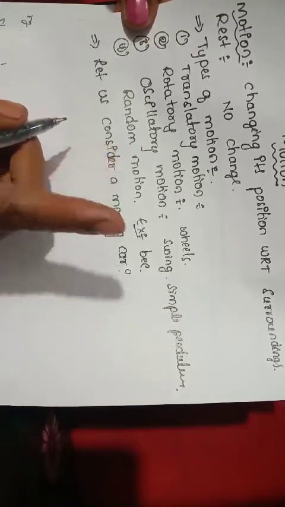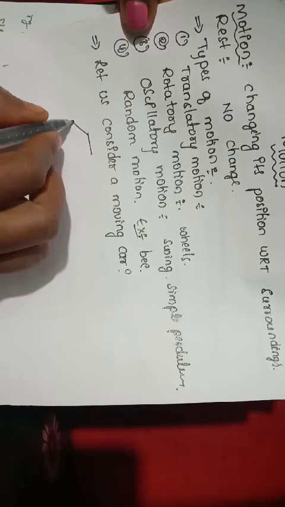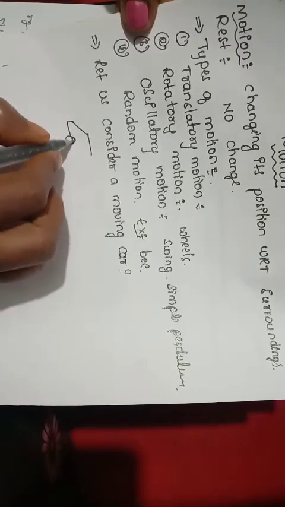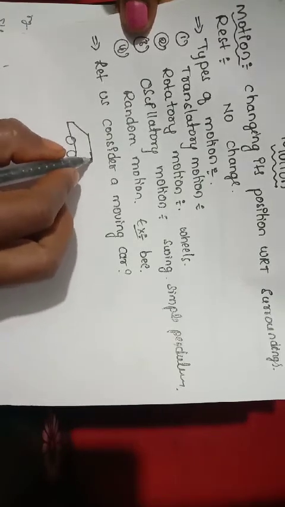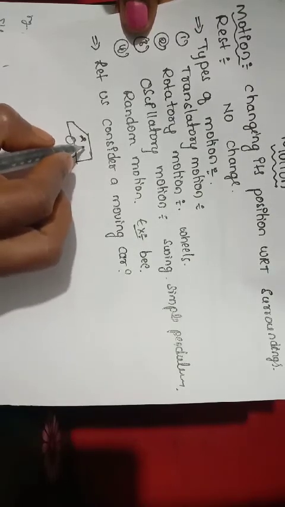You are the observer, standing beside a road and observing a boy in the car.